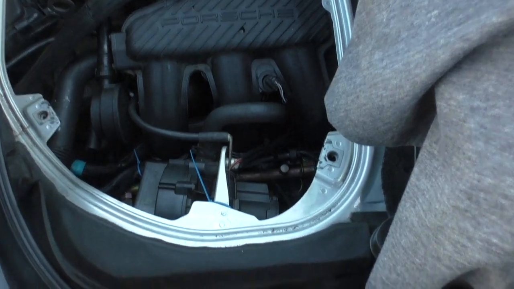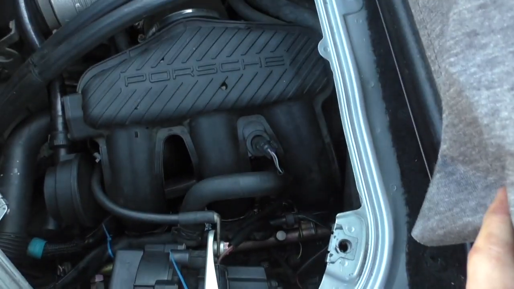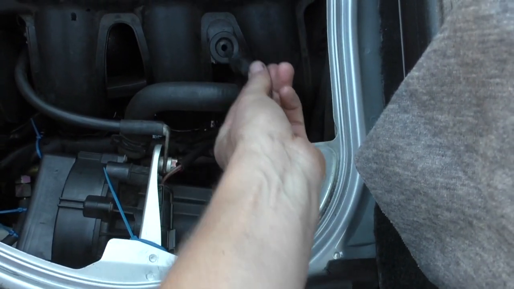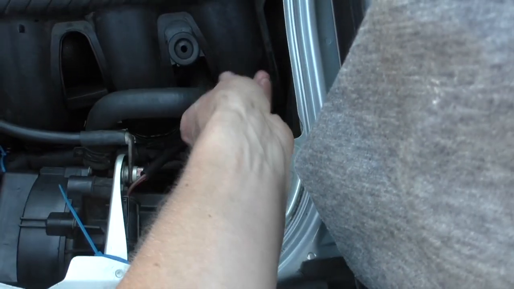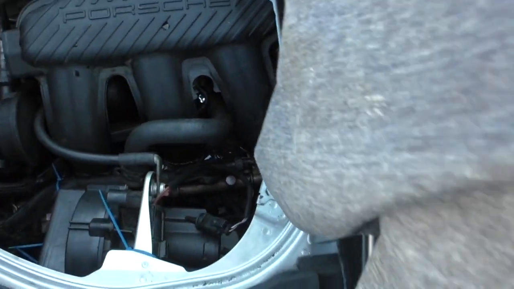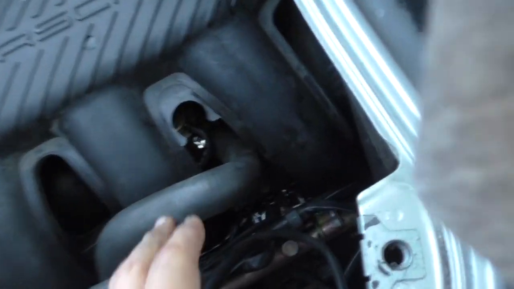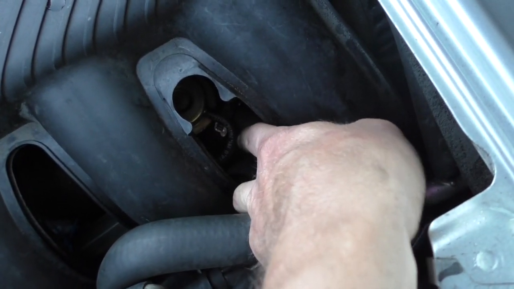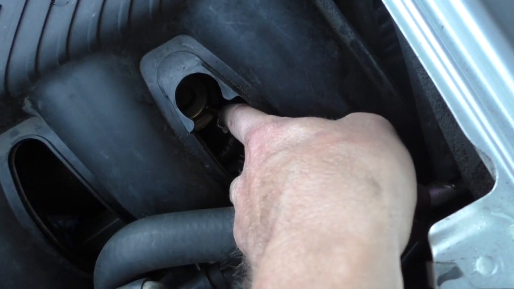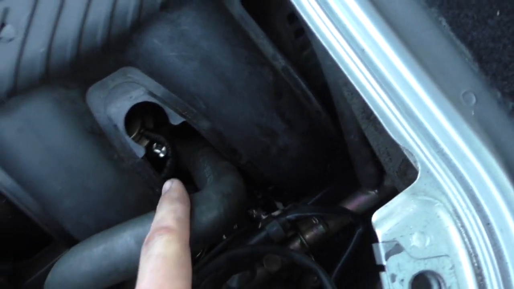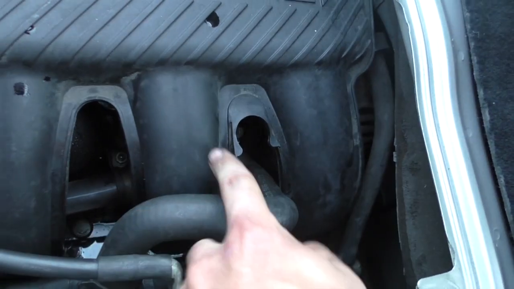So the first thing to do the diagnosis is you're just going to take this engine cover off. Then you're going to pull this sensor out and pull this back, so you have better access to the one-way valve. And you can see the valve right down here and the vacuum line that's coming off of it. And then you can actually remove this valve without taking the intake manifold off.